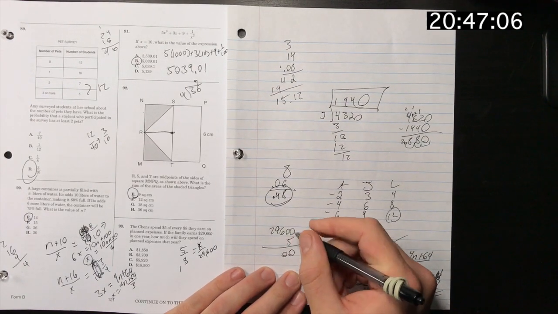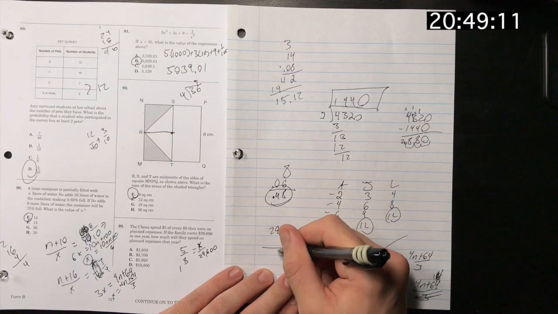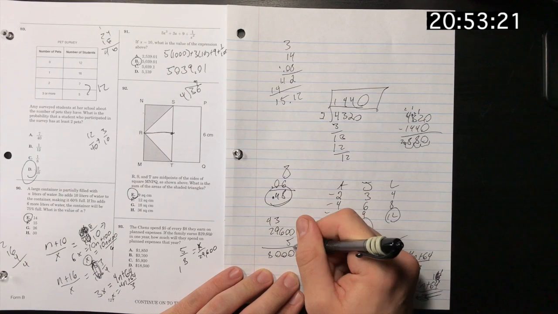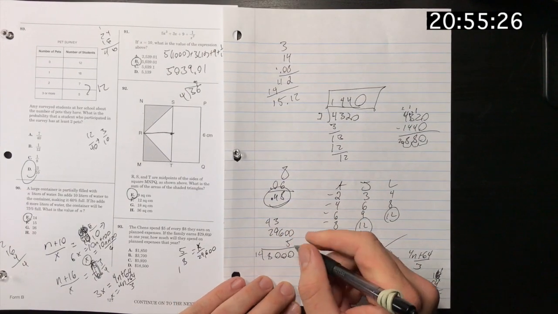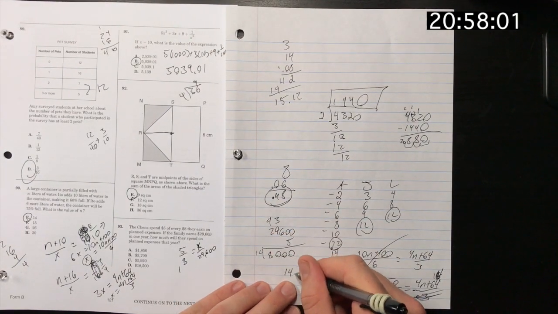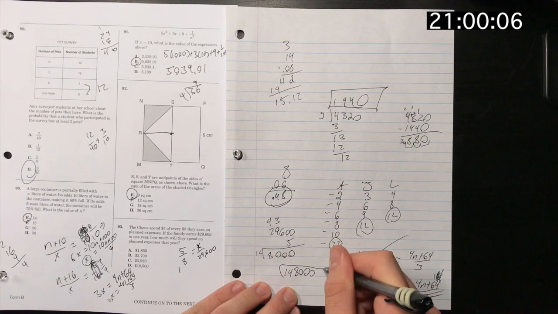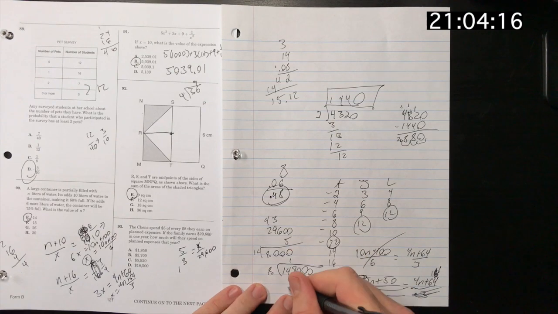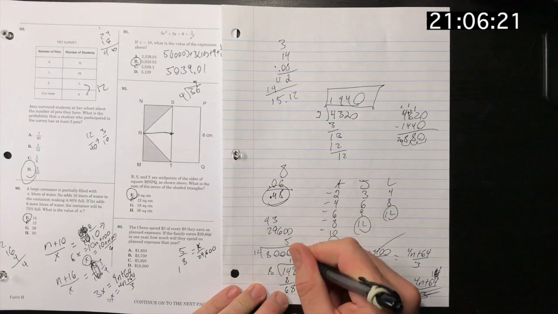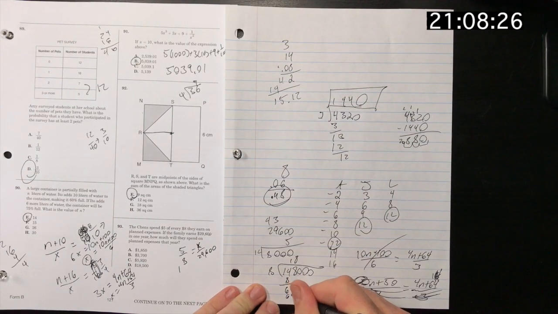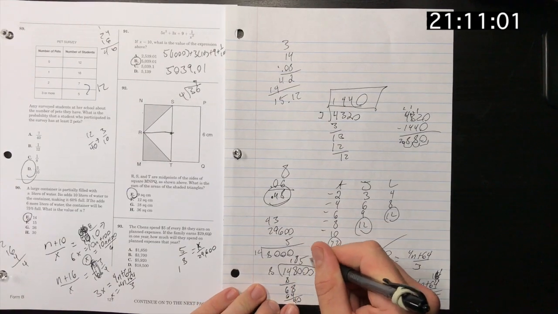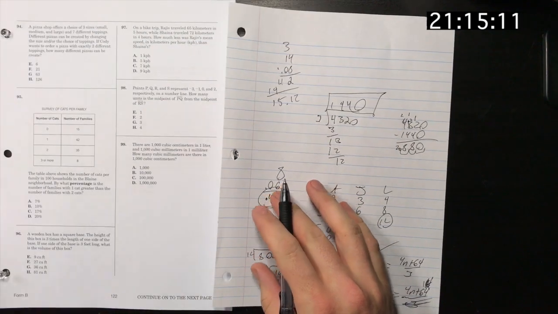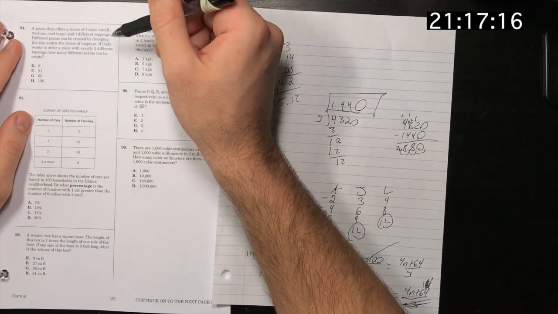Again, I'm going fast, but bring it home, 18,500. Banging. 2 more pages, maybe 3 more pages.